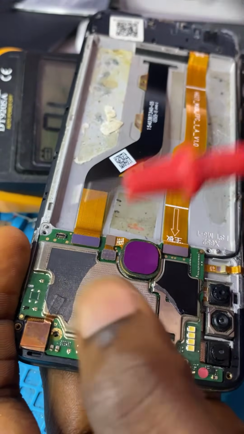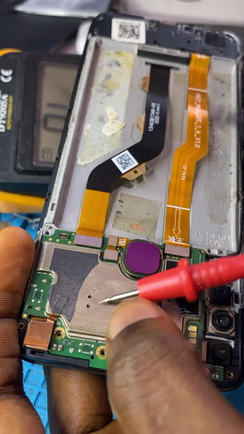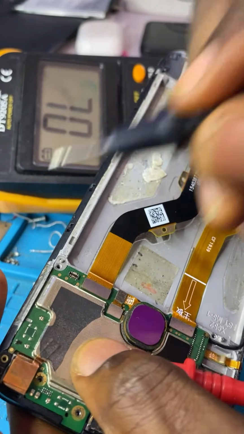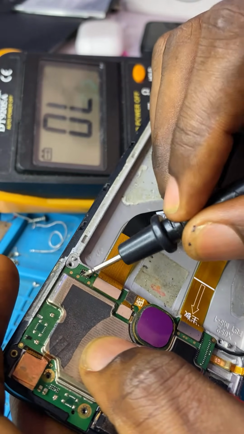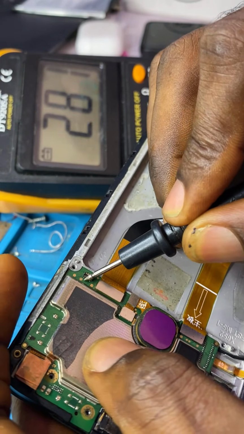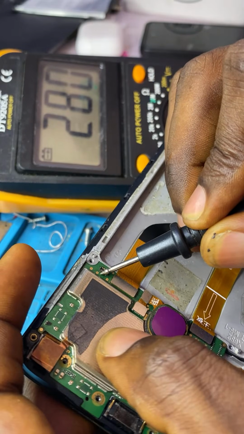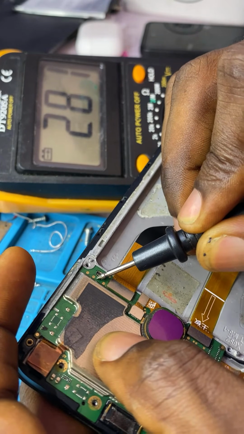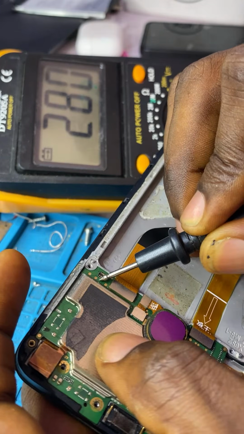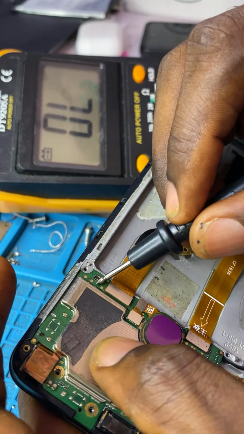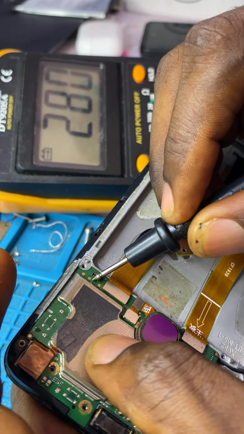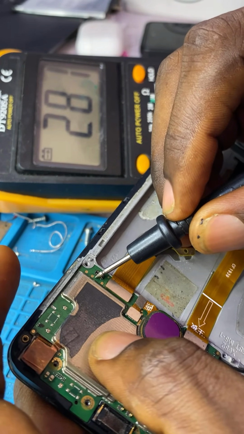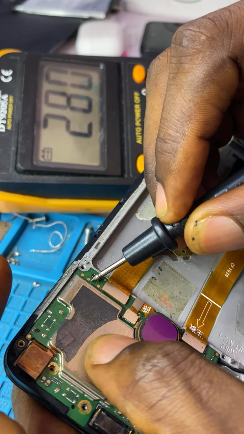Okay, so the positive of your multimeter probe should go to the ground of the phone. While you hold the ground, which is this one, the negative of your multimeter probe goes straight to the positive of the V bar. You can see right now it's showing 280. So this reading on the screen is showing the resistance of the diode. Have in mind that this reading is showing the resistance of the diode.